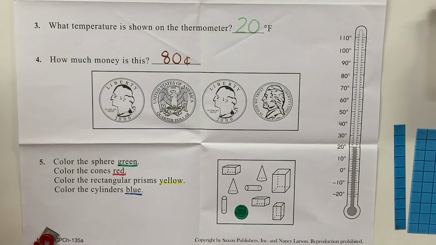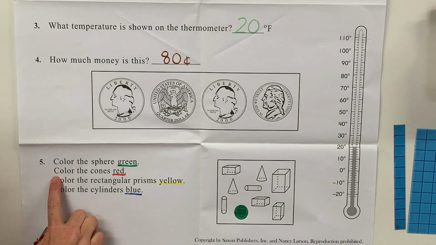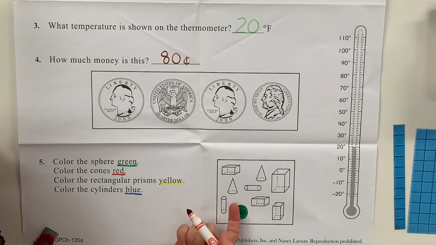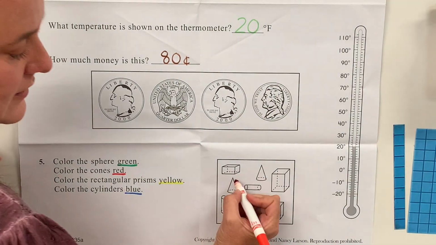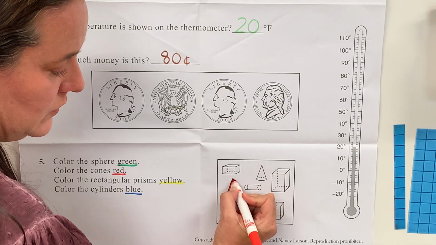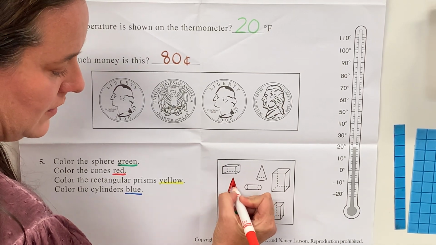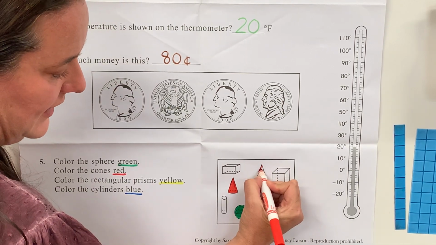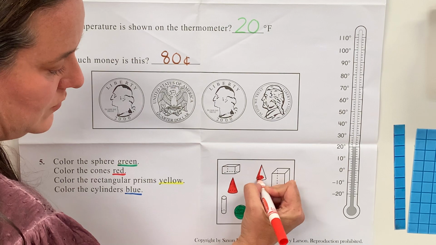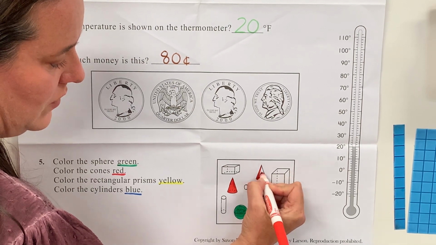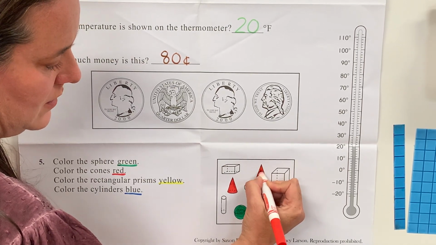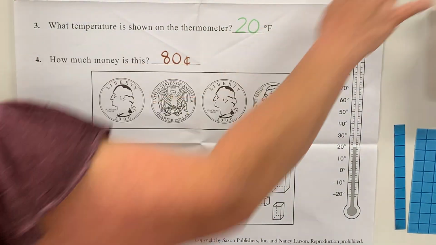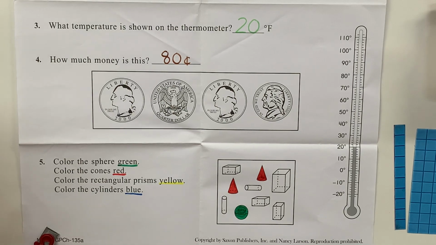All right, let's get our red. Color the cones red. Remember, our cone has a circular face and one vertice. It slides and rolls. All right, if you're going outside the lines, I want you to try to erase it a little bit and practice staying in those lines, coloring the whole shape. All right, put away your red, let's get the yellow.